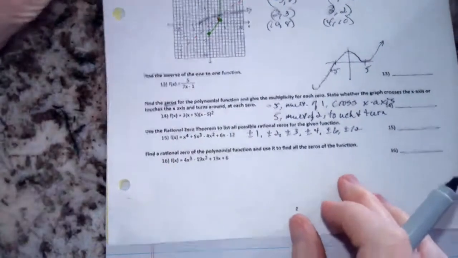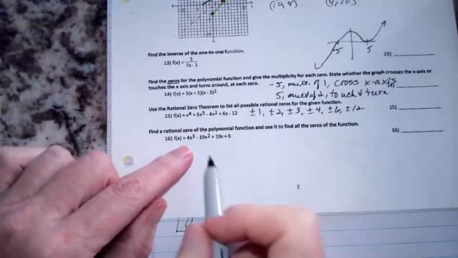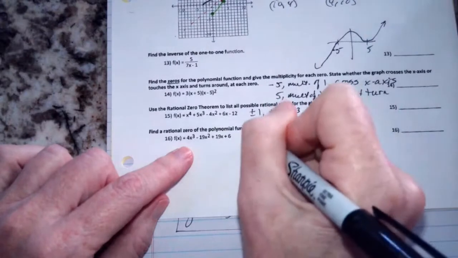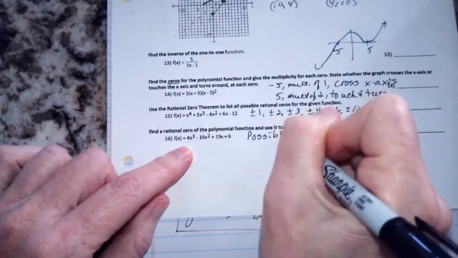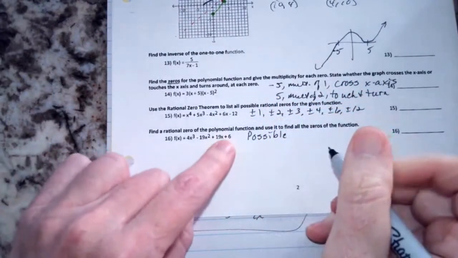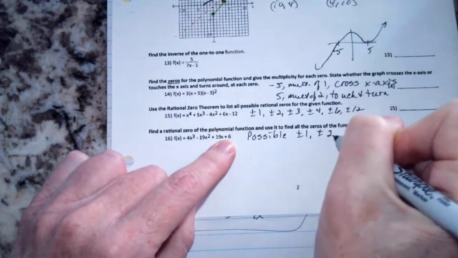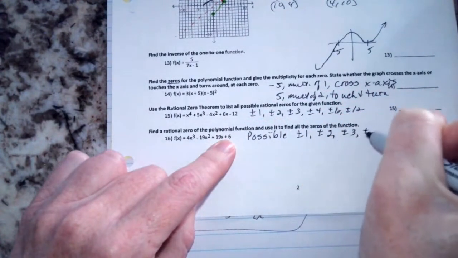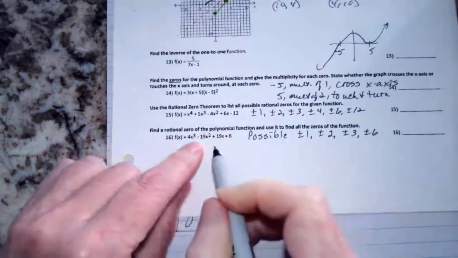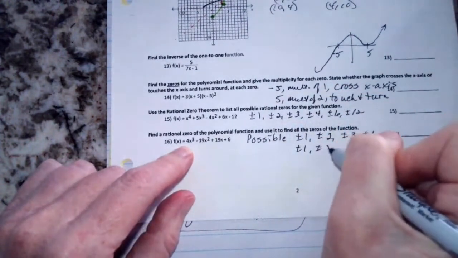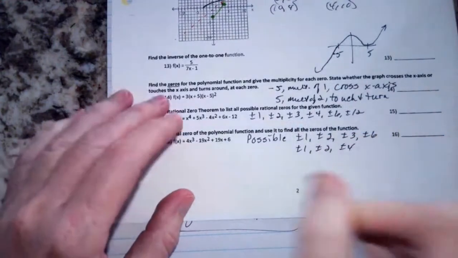Let's do that again on number 16. Here we're looking for a rational zero. Let's first find all the possibles. So all the possible numbers will be everything that divides into 6. So that's 1, 2, 3, and 6, divided by, here's the denominator, 4, plus or minus 1, 2, and 4.